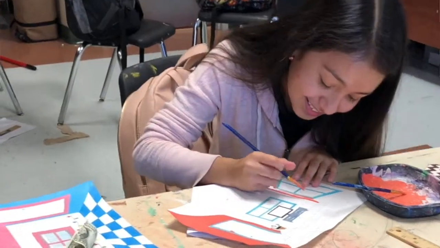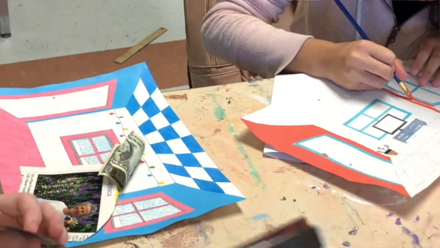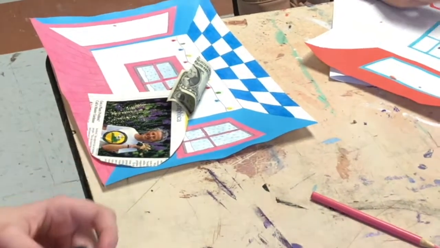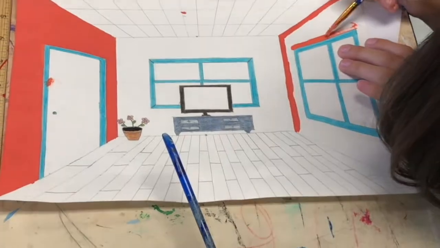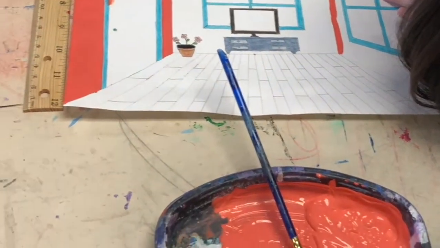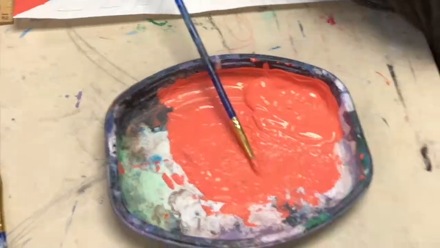And then in Art 3, the students are responsible for creating their own original concepts. So instead of looking at other people's art and trying to copy their art, they're coming up with their own ideas, their own original ideas, and learning different ways to do that. They're also studying things like copyright and developing portfolios to help them get into high school art programs.